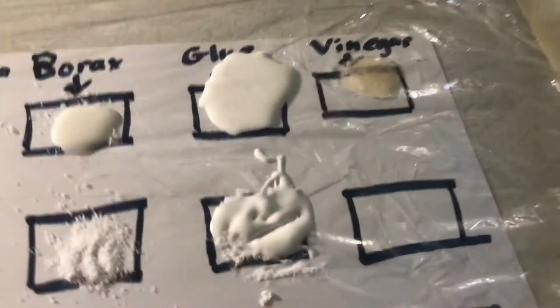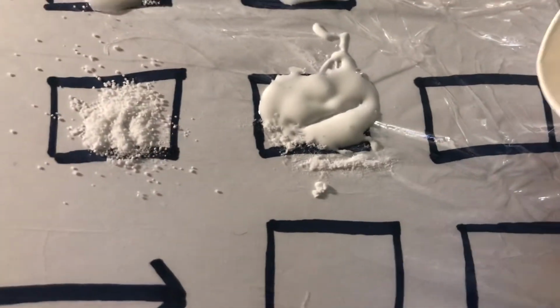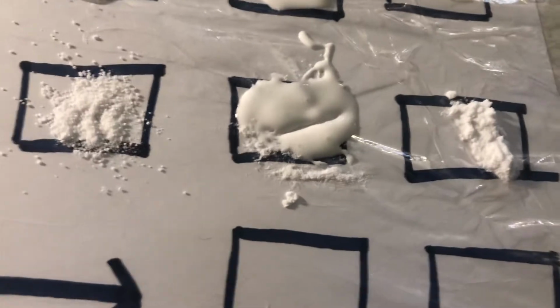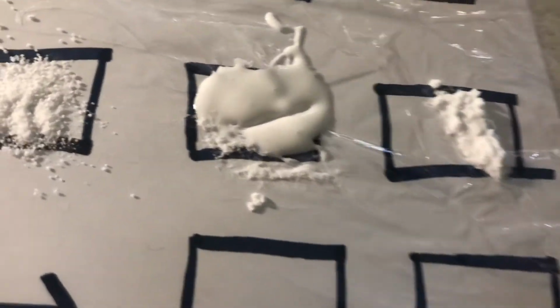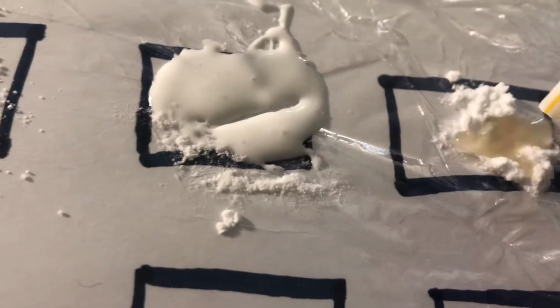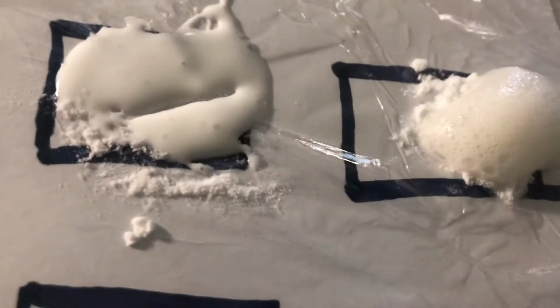Okay, next, everyone's favorite, baking soda and vinegar. So let's start with the baking soda first. And then let's add a couple drops of vinegar. Gonna get nice and close. Okay, you can definitely see that immediately reacted.